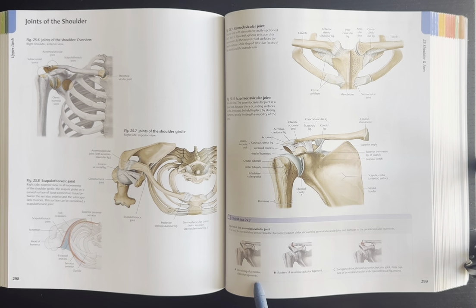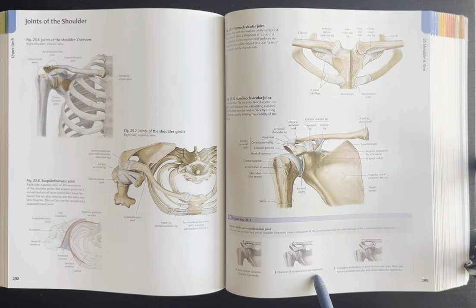So grade 1 is the stretching of the acromioclavicular ligaments. Grade 2 is a rupture of the ligament itself. And then grade 3 is a complete dislocation of the acromioclavicular joint. There's a rupture of the acromioclavicular and coracoclavicular ligaments.